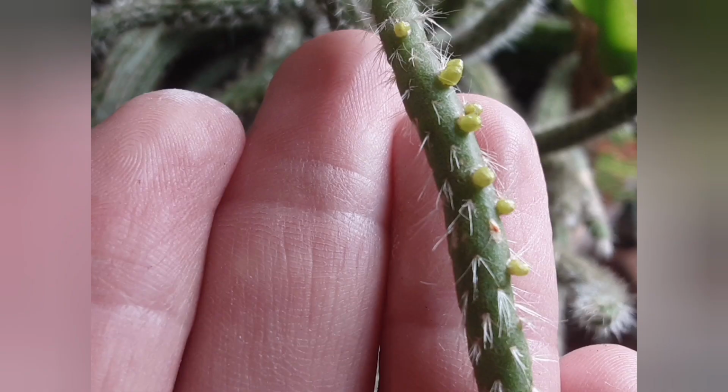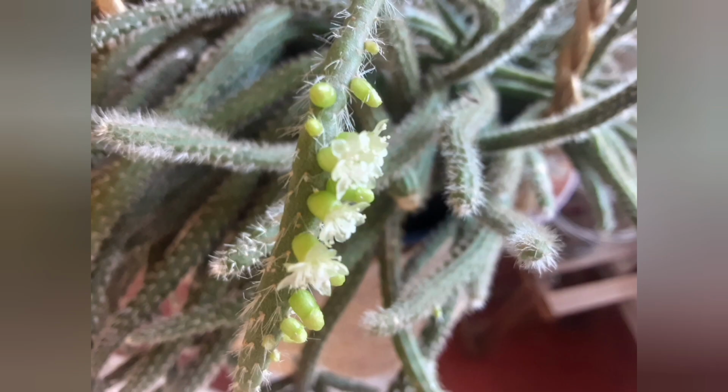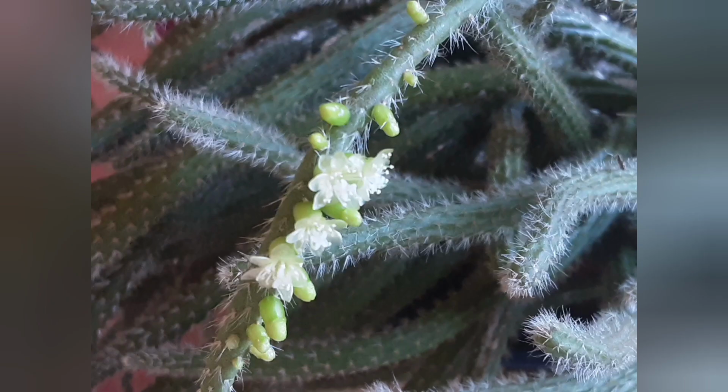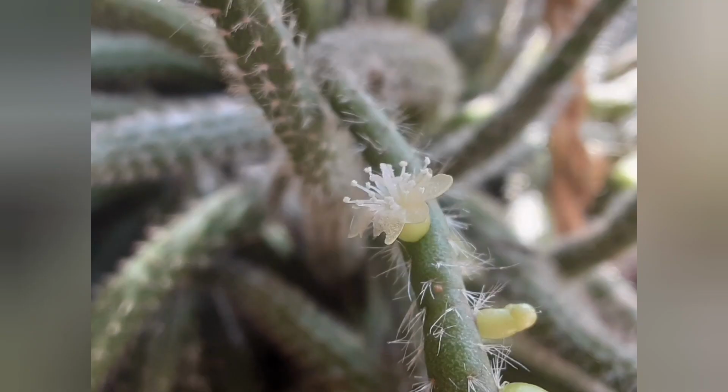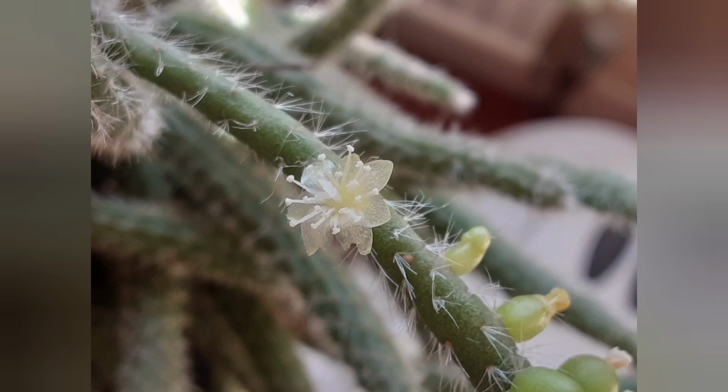And this one is Rhipsalis baccifera, which flowered for me for the first time, and has still got lots of berries. The fruits are edible. I haven't tried them myself yet. Horrida in Latin means prickly, not horrible, which you may think when hearing the name.